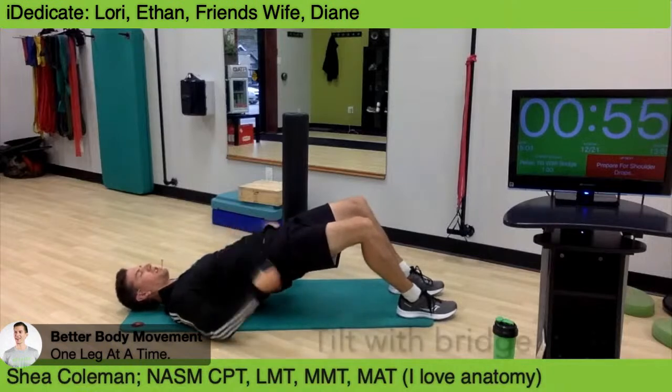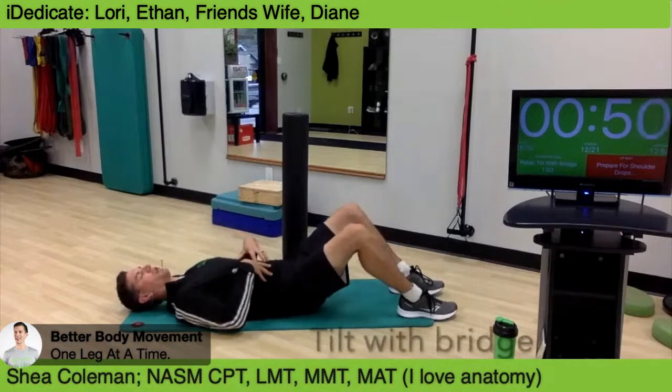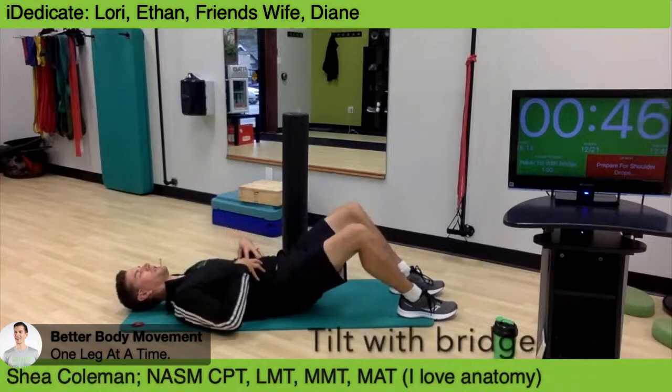Good compression. Squeeze hard. Right? When you return to the ground, your hips, low back, and ribs should all touch at the same time. That shows that we didn't arch the back through the movement.